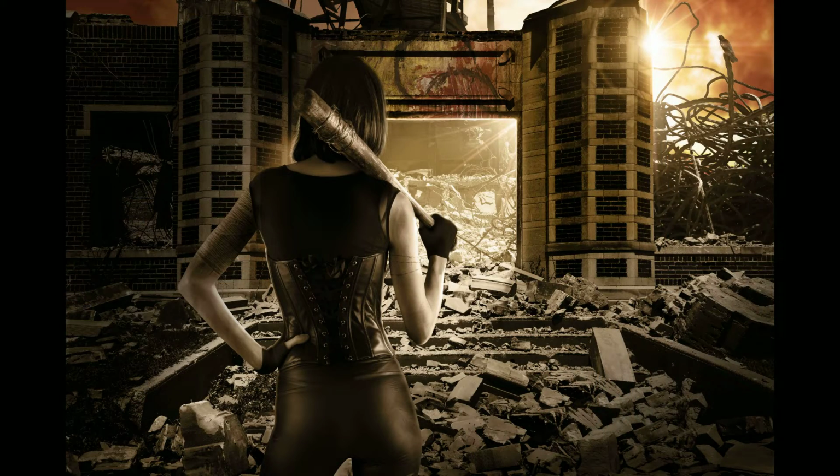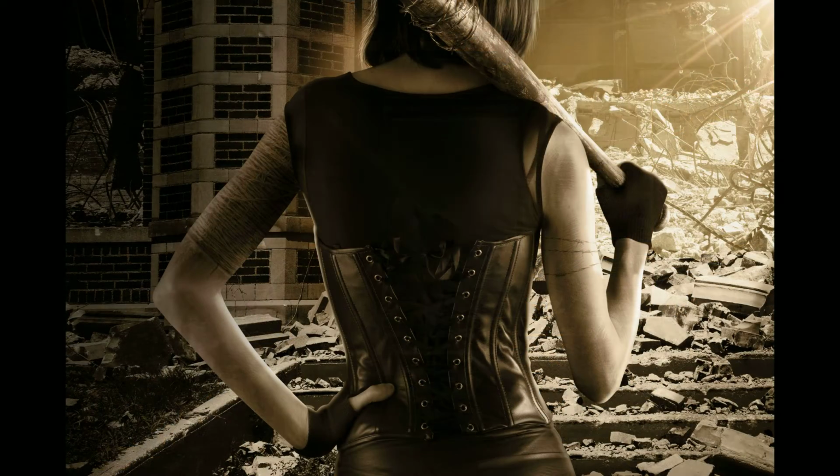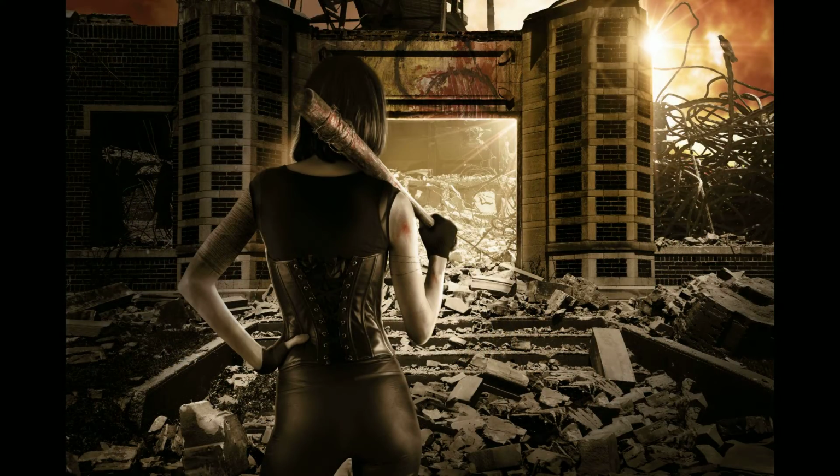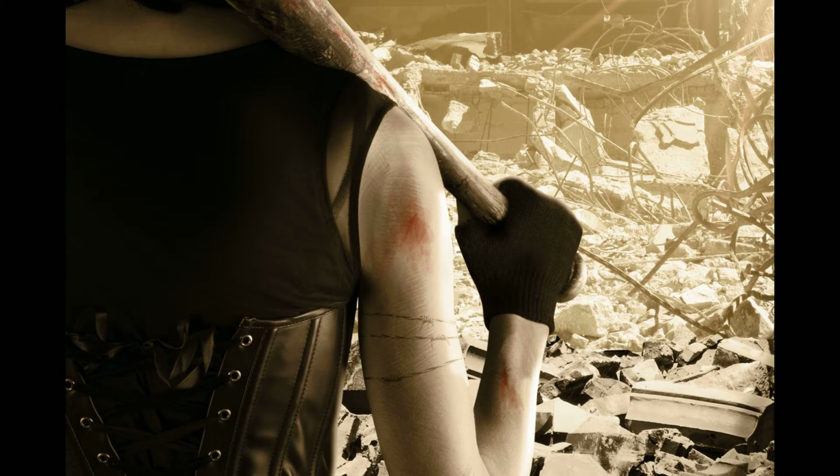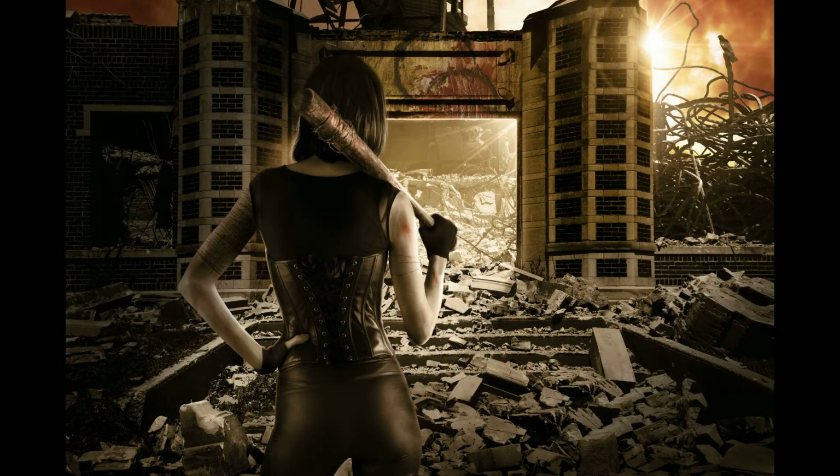Now that the light source is established and the light continues to develop, I've added some edge light to the model to further separate her from the background, and you can see that along the arms and hip and hair area. Next, I've started to add in some details, like for instance blood on the shoulder or a scrape mark.